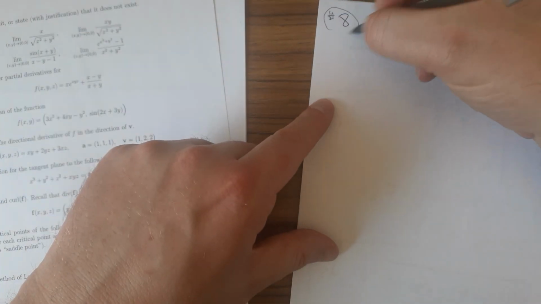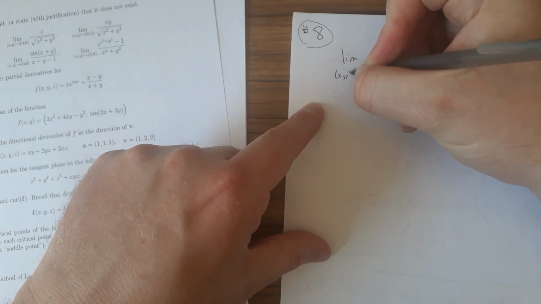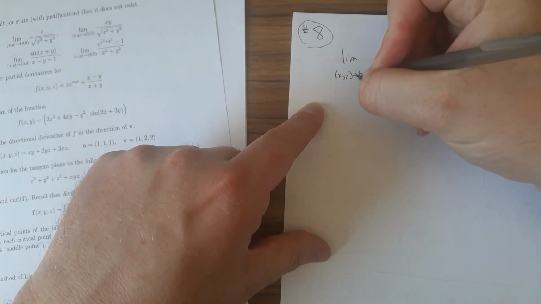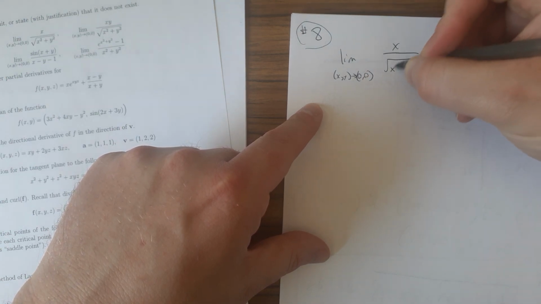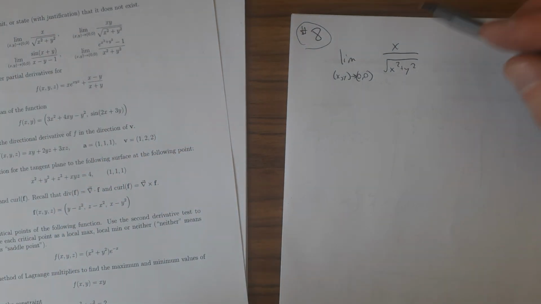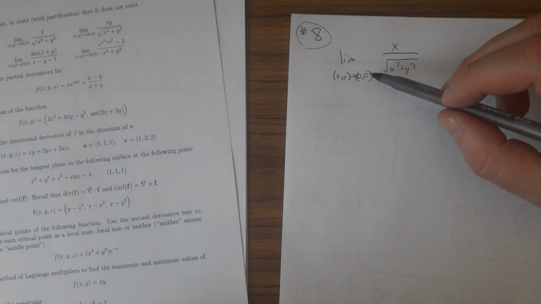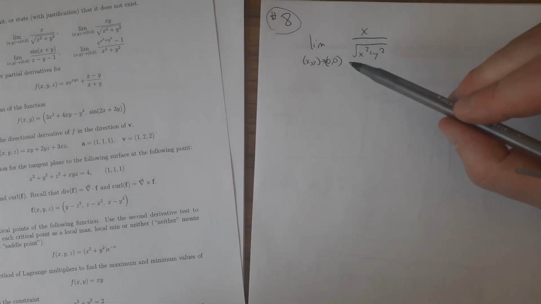We have these limits. The first one. So, yeah, the first thing we should do, which is so easy to forget, is to just try plugging in 0, 0, or at least in your head try it.